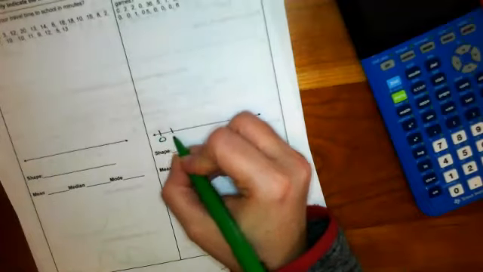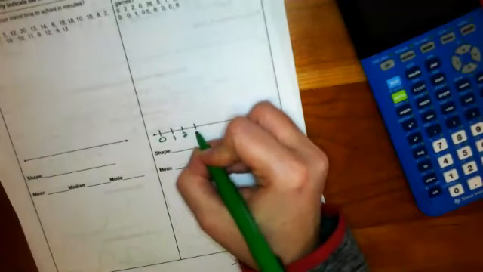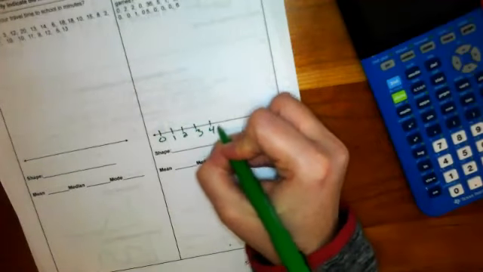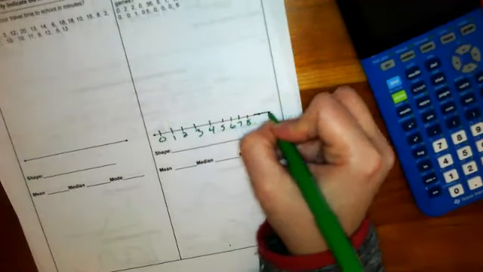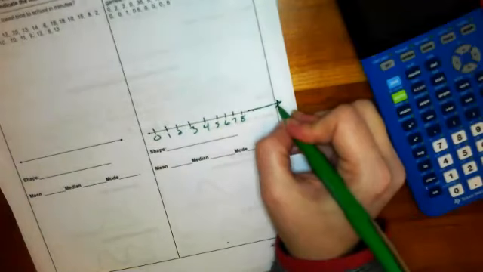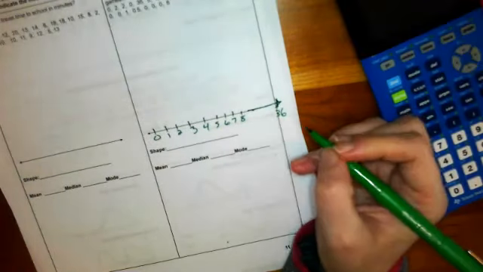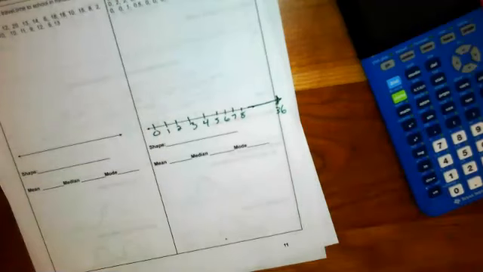So I'm going to go 0, 1, 2, 3, 4, 5, 6, 7, 8. And then I'm going to go all the way down to show the distance, there's an outlier here. And that's 36 over here. Okay. And you can use dots or X's. I'm going to use X's. I tend to use X's because I think they're easier to see.